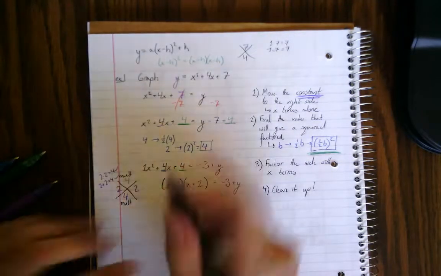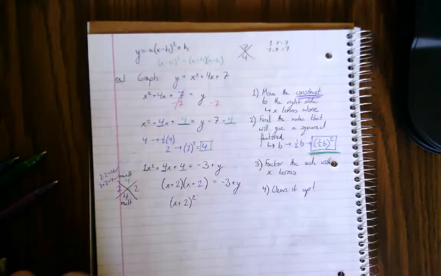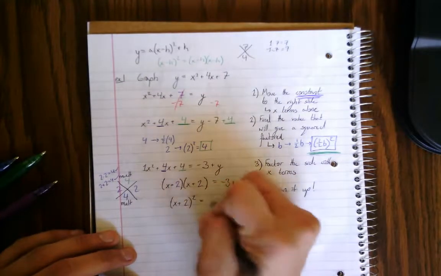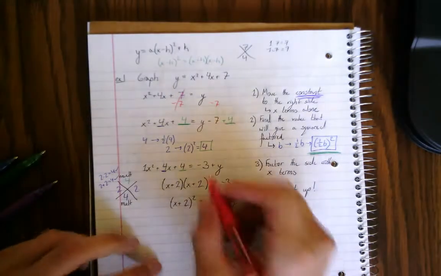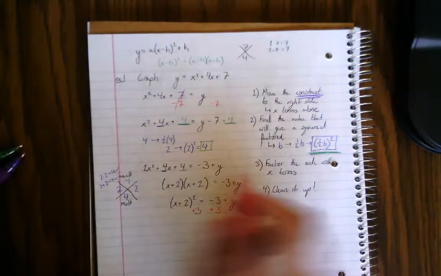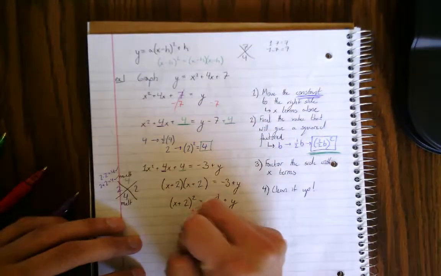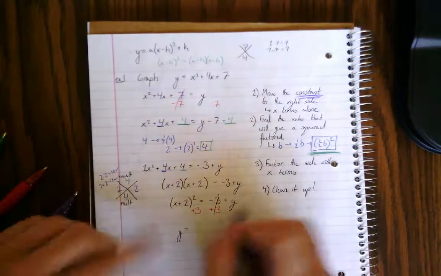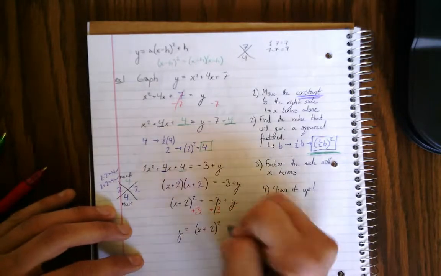So here we have x plus 2 squared. Repeated multiplication, we can show as squaring. The minus 3 plus y. We're going to add 3 to both sides to get our y alone. And we'll find now that y is equal, I'm just switching it around, to x plus 2 squared plus 3.